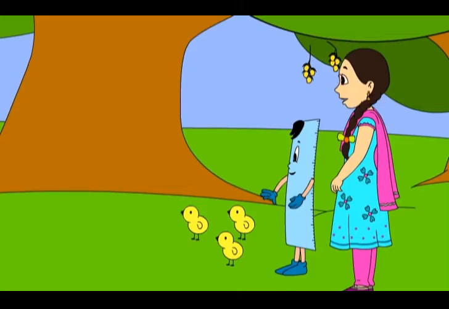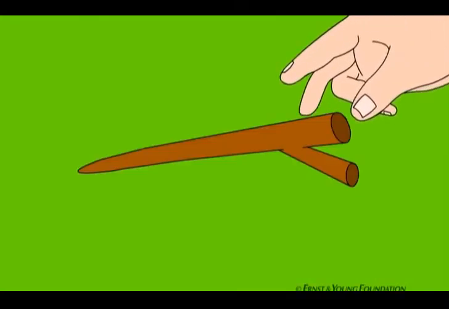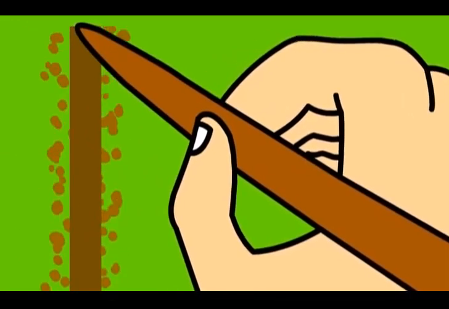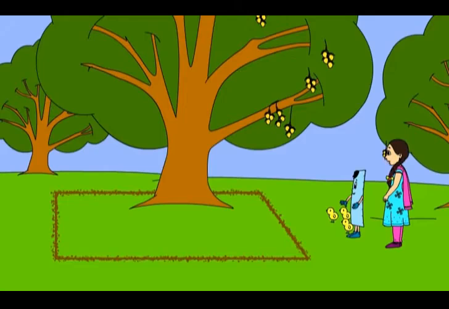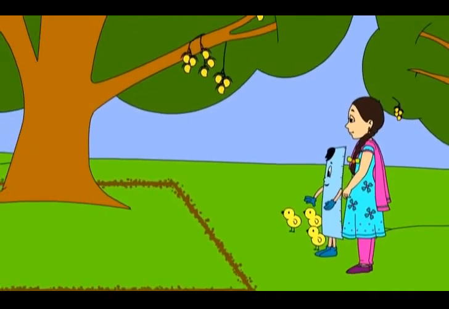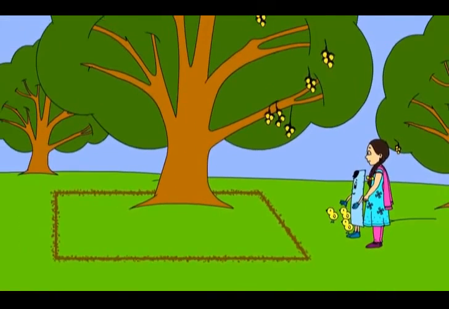Futta, let's fix a fence for the chicks. First, let me mark a boundary. For the play area, let me use this stick. Is this boundary fine, chick? Yes, Meenu, this is fine. This place is enough for us to play.